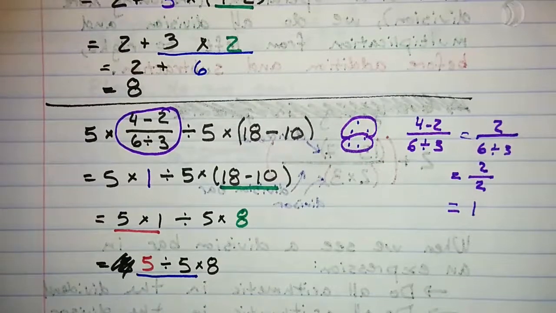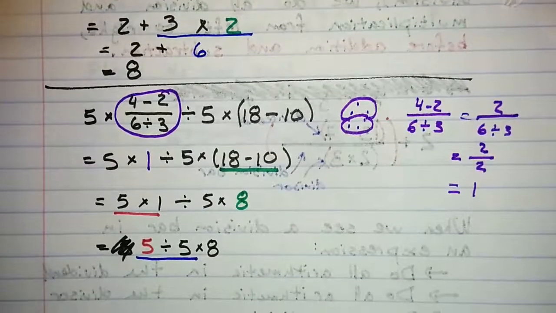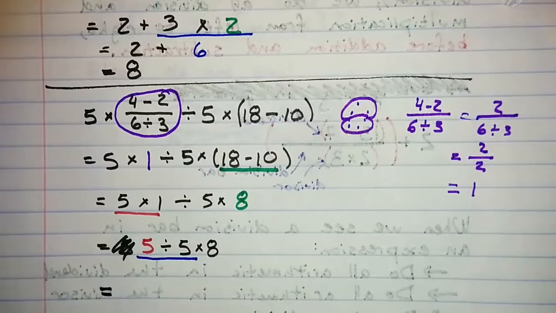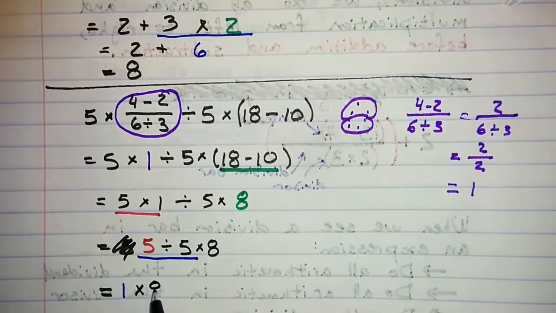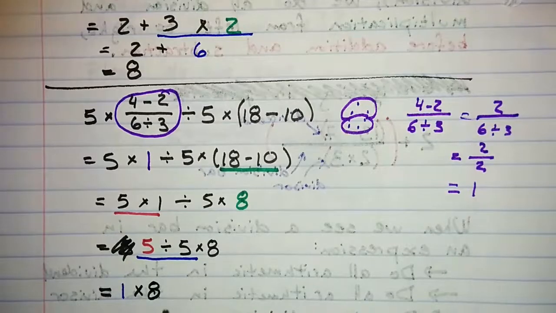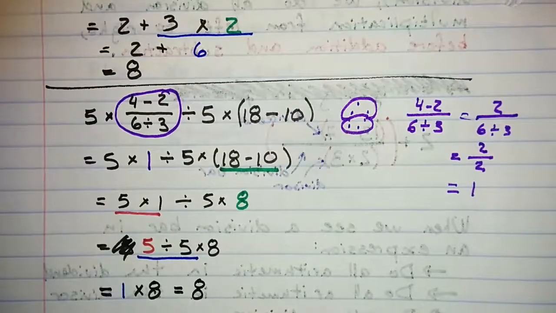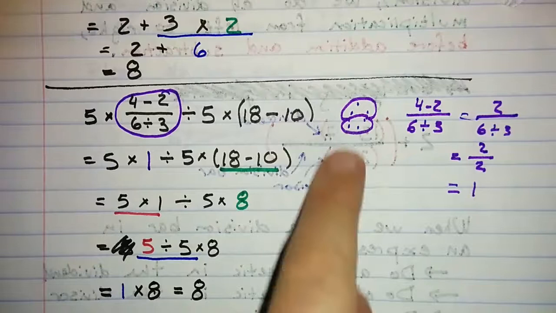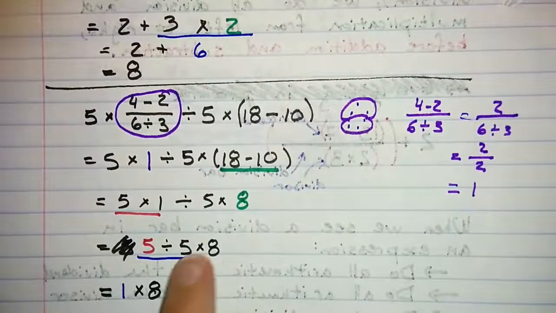Next I see 5 divided by 5. Well, again, this is a property that we know. Anything divided by itself is 1. Now we have 1 times 8. We know what that is, though. 1 times 8 is just 8. So this expression works out to 8.